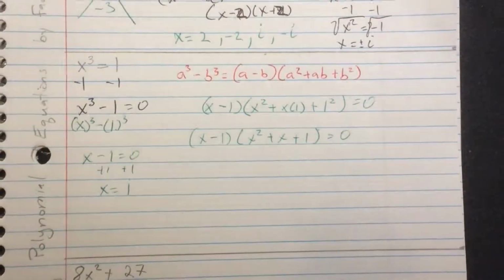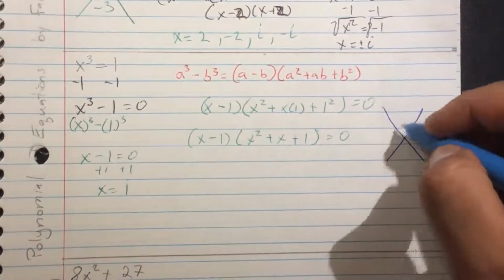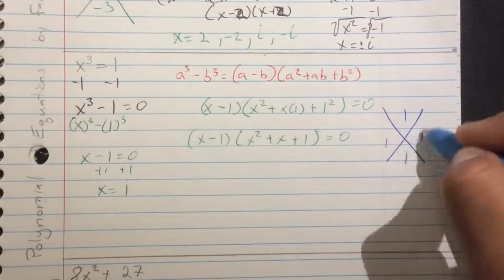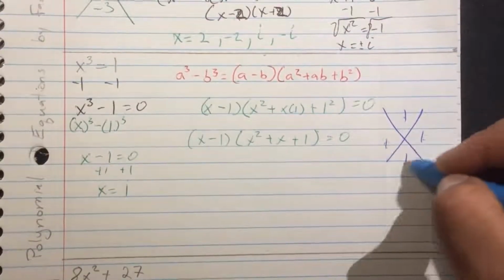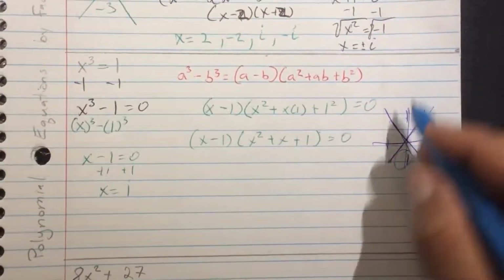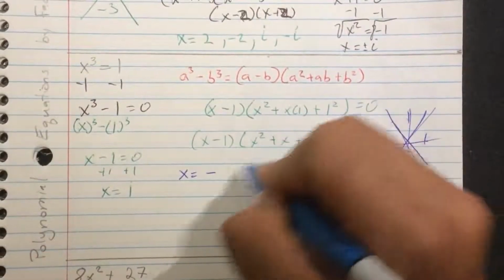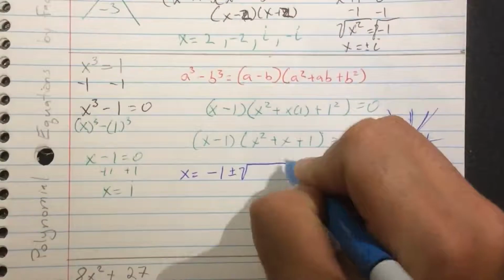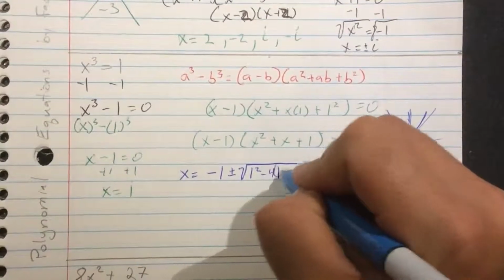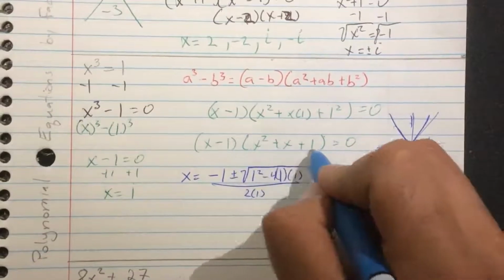First answer done. But then we have this one over here, so we're going to see if we can factor it. 1 and 1. That's not going to work, because the only numbers that multiply to 1 are 1 and 1, but you can't add them to get a positive 1 as well. So this does not work. That means we're going to use the quadratic formula: x is equal to negative b, which is 1, plus or minus the square root of b squared minus 4ac, all over 2a, because a is 1, b is 1, c is 1.